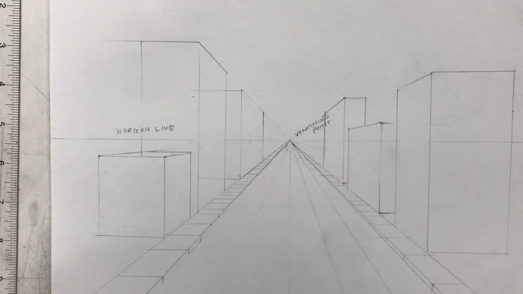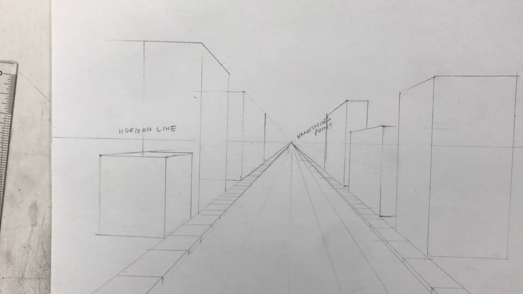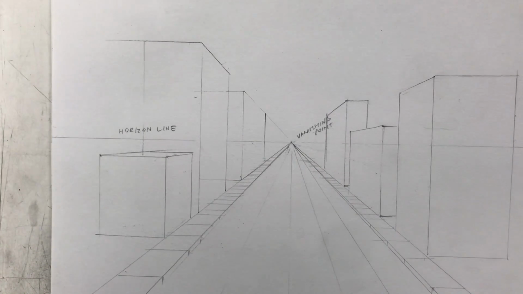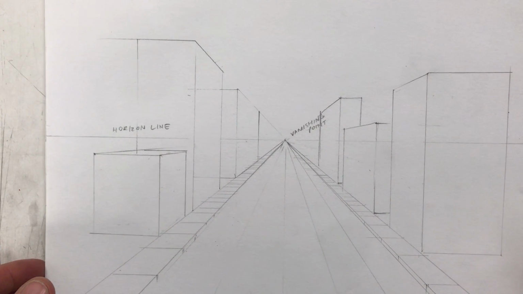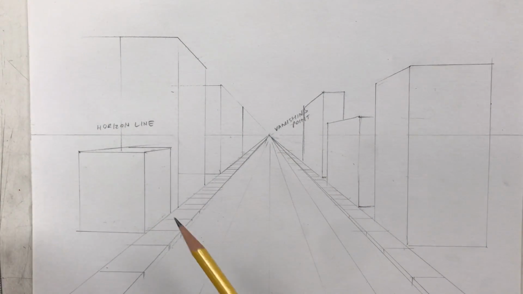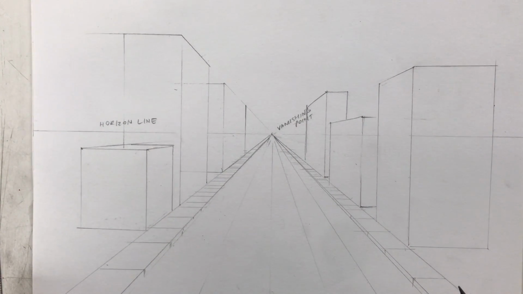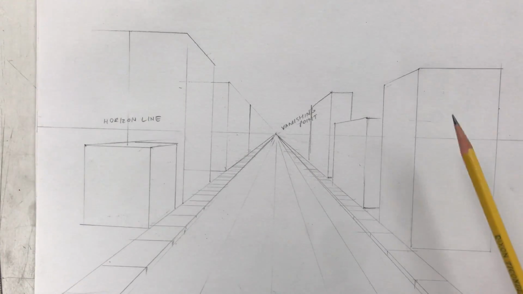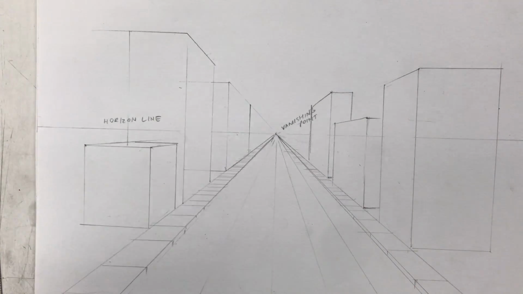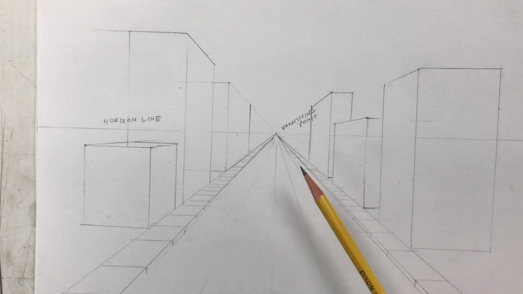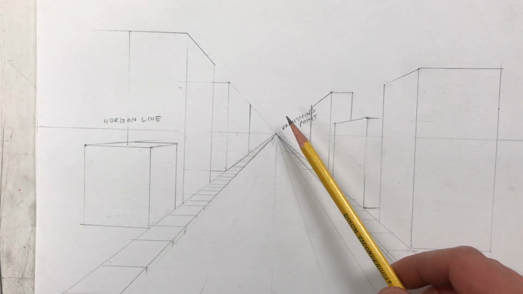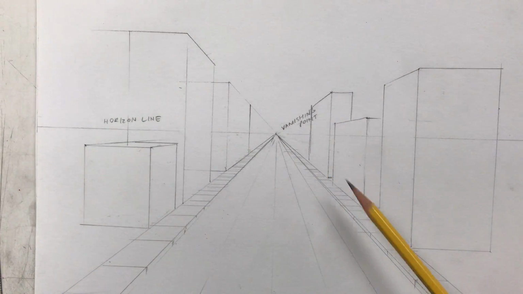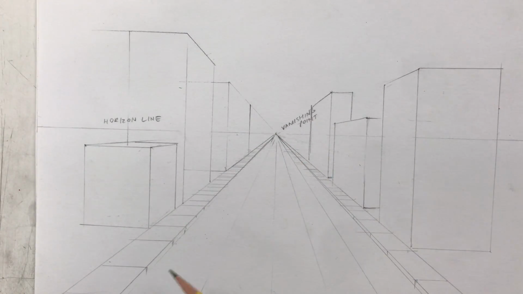Welcome back. We are continuing with our 1-point perspective drawing, so this is part 2. You've seen already how we established our vanishing point and our horizon line, and we've begun to draw just simple boxes that will eventually become buildings, and then we've established also the sidewalk on both sides and a curb that runs along the bottom.